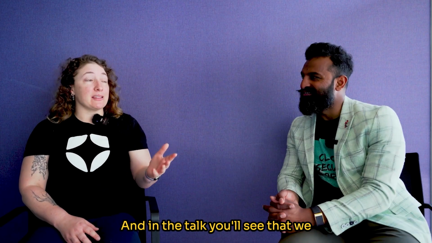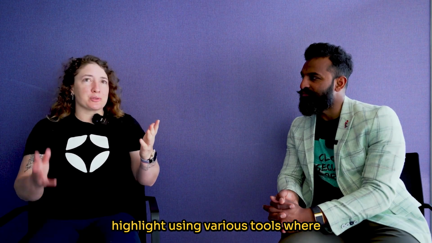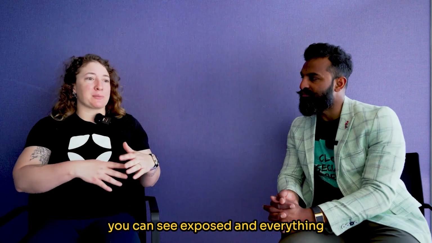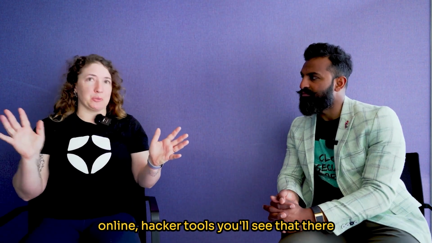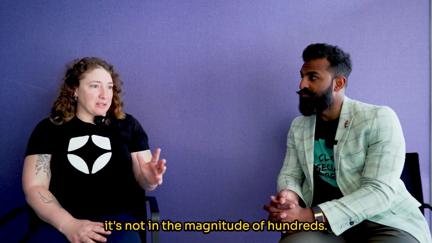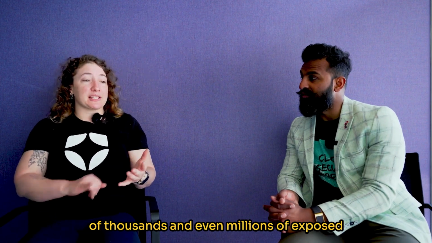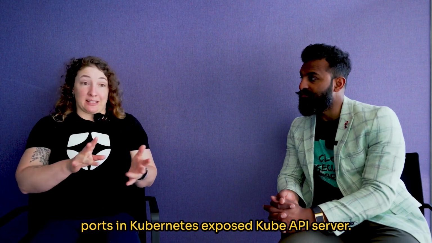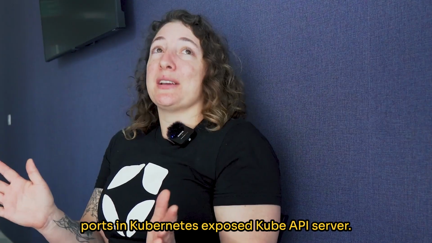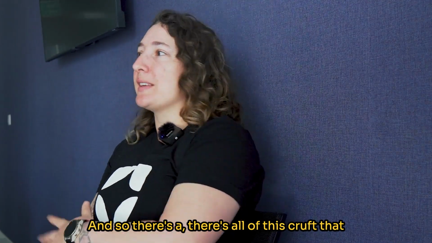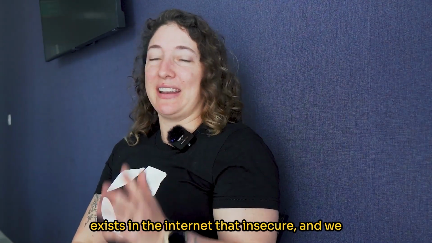In the talk, you'll see that we highlight using various tools where you can see exposed everything online, hacker tools. You'll see that it's not in the magnitude of hundreds. It's thousands, and in some cases hundreds of thousands, and even millions of exposed ports in Kubernetes, exposed Kube API server. And so there's all of this cruft that exists on the internet that is insecure.